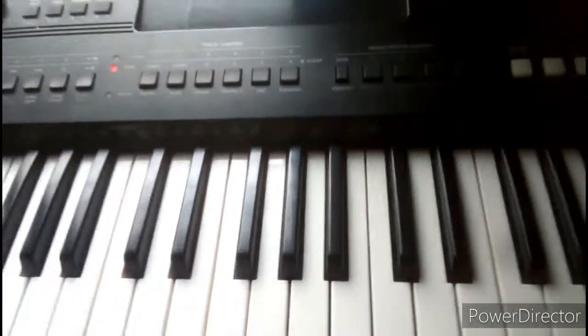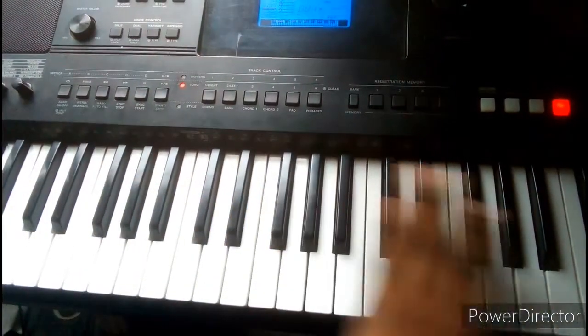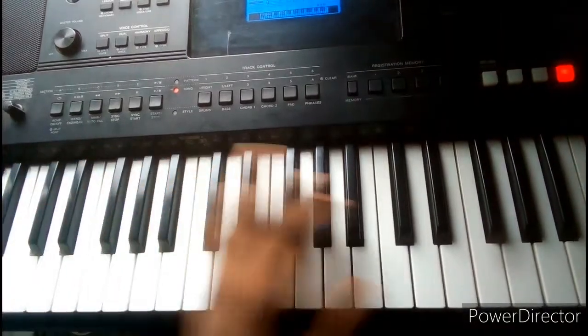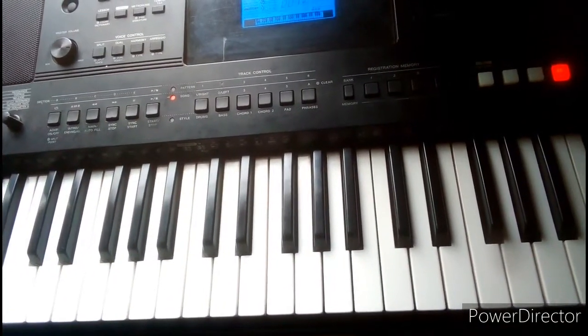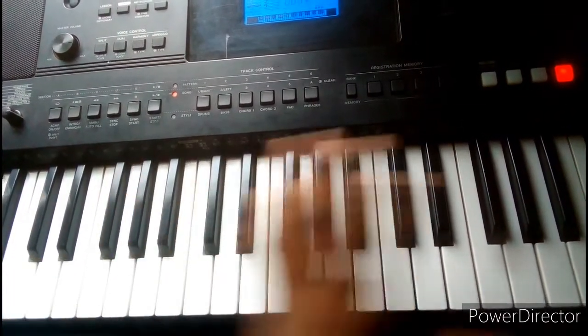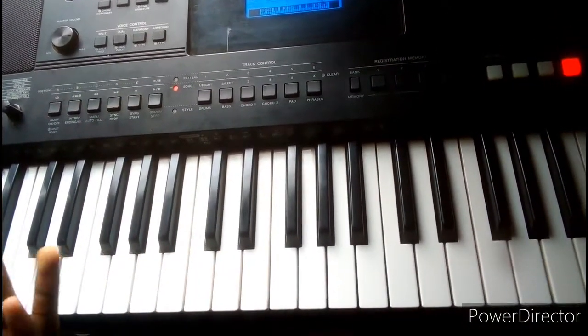So today I'm going to show you the basics on the keyboard. As you can see here, we have our keyboard, and there are 12 keys. But the keyboard is just a repetition of octaves, and an octave is a combination of 12 keys.